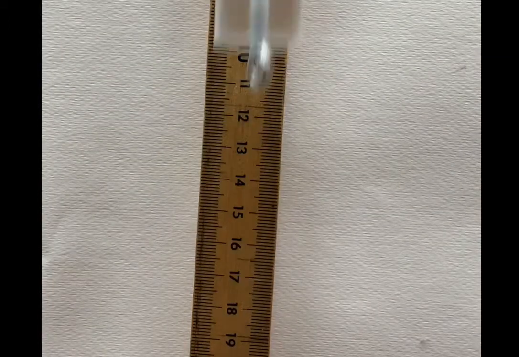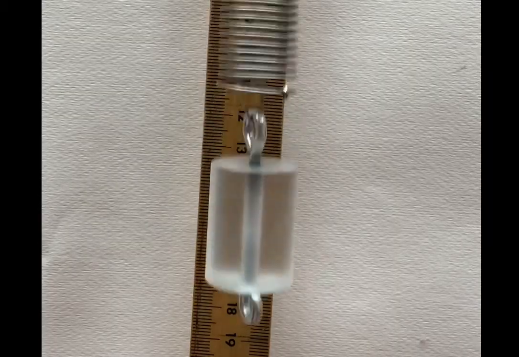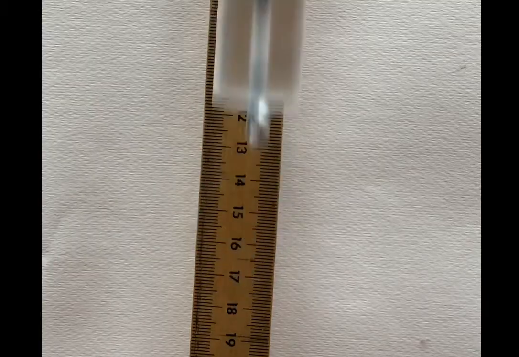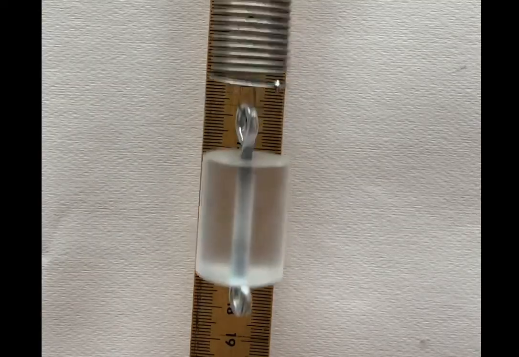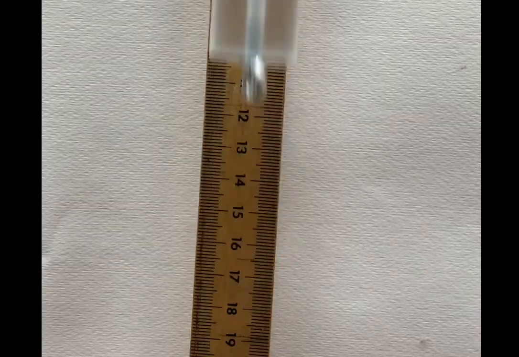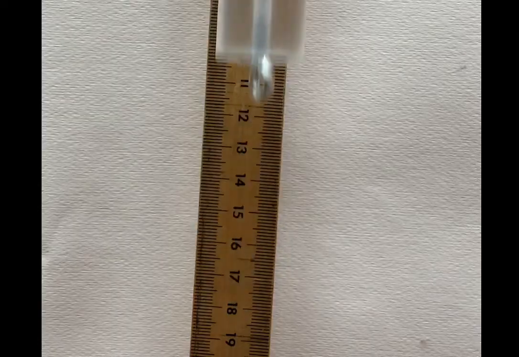So I need 5 sets of times, and I want to start the clock at 0 and stop it at 2. So this is what I would do: -3, -2, -1, 0, 1, 2. And that would give me my first time. So I'll let this run and let you do that.